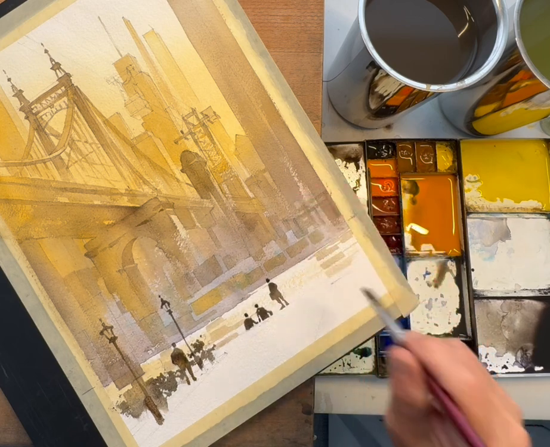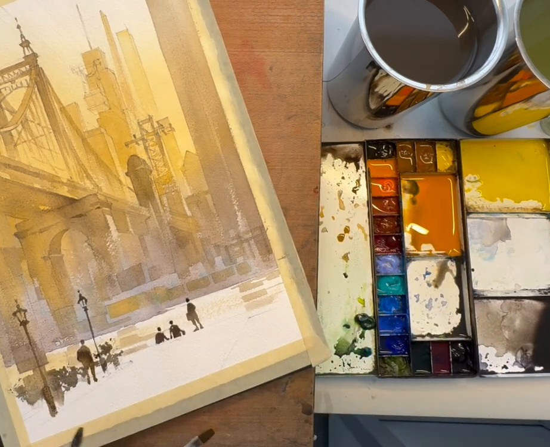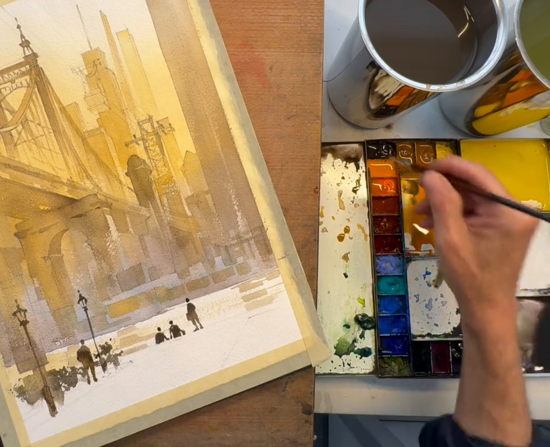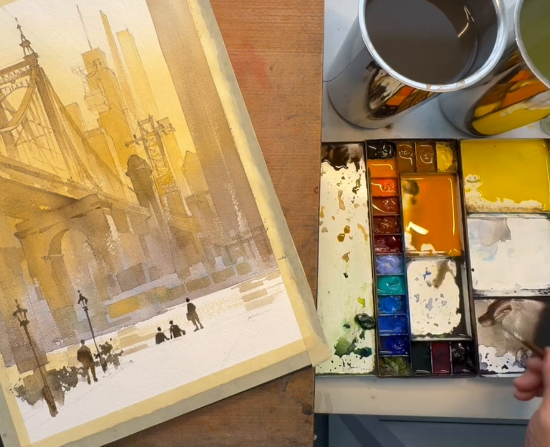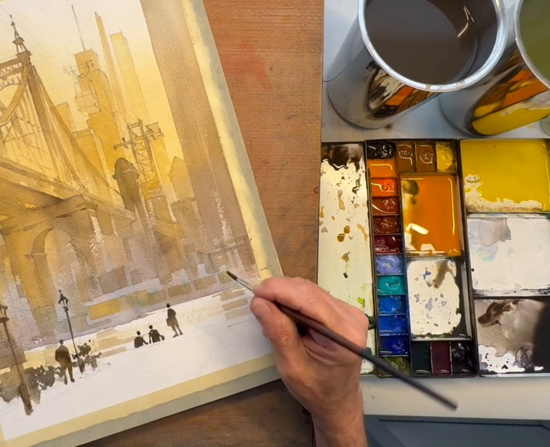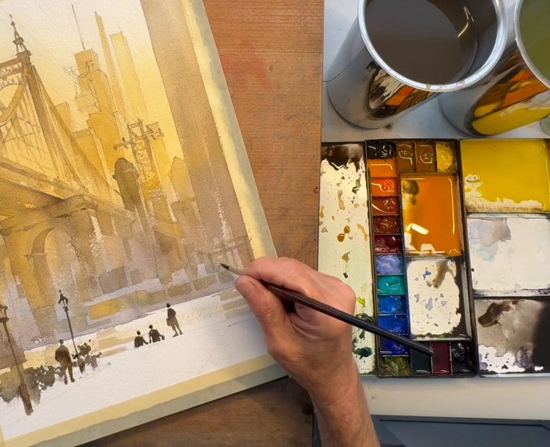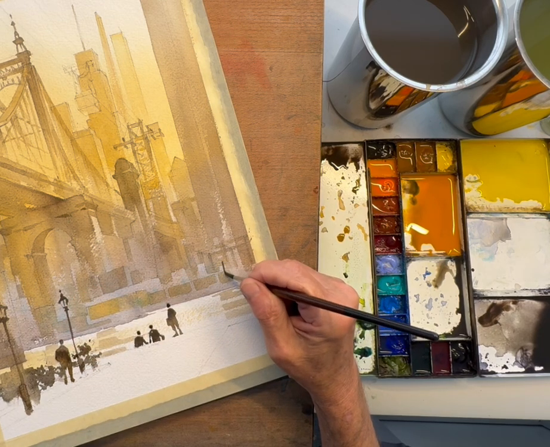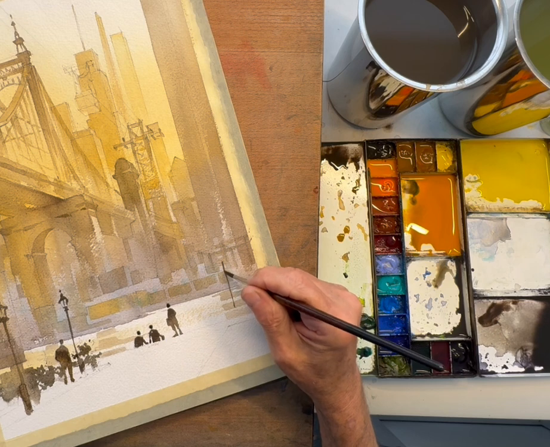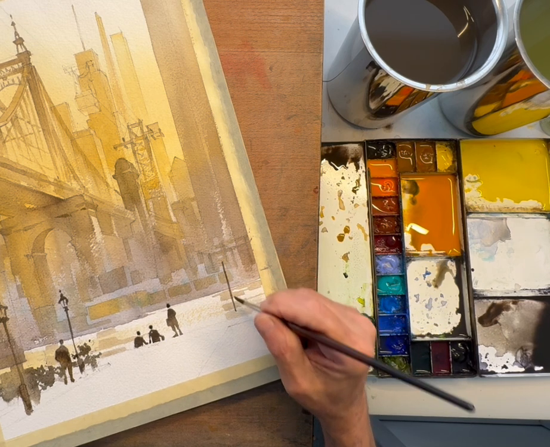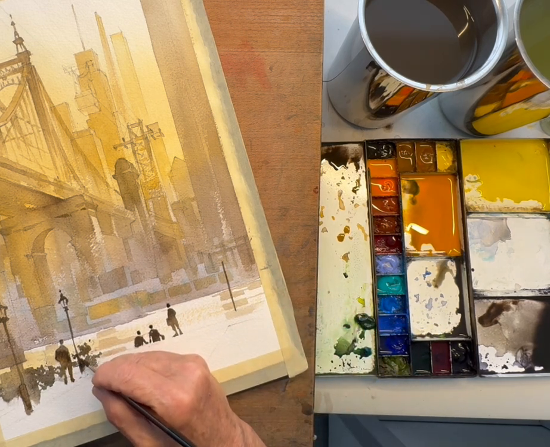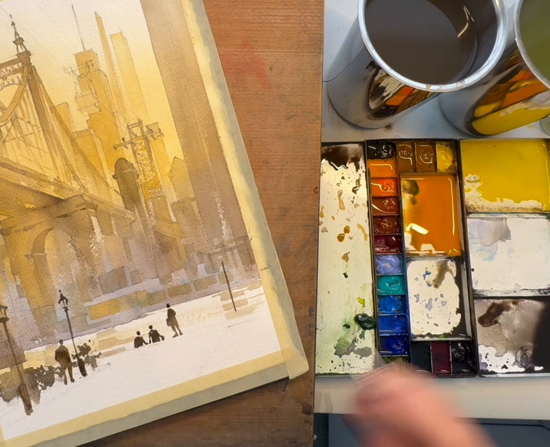I think this side probably wants a light post too. I didn't draw one, but I think I can quickly fake one in. Just get the bottom of it at least. I can flesh out the top later.